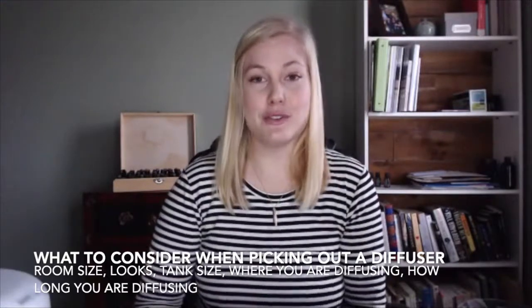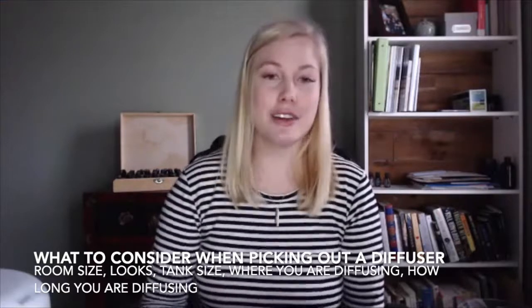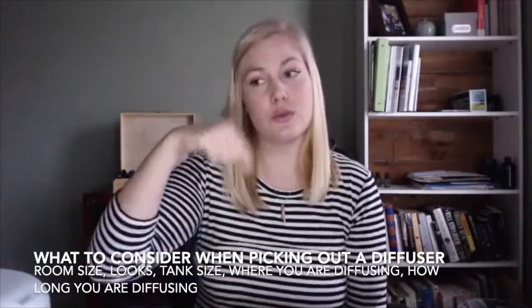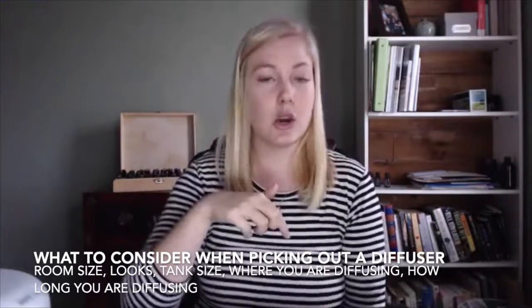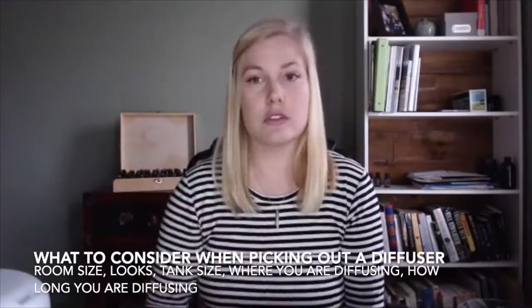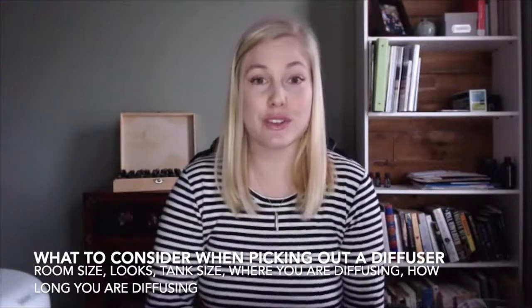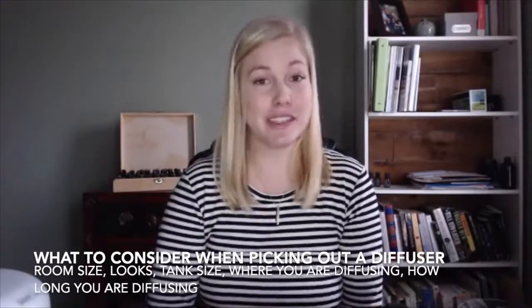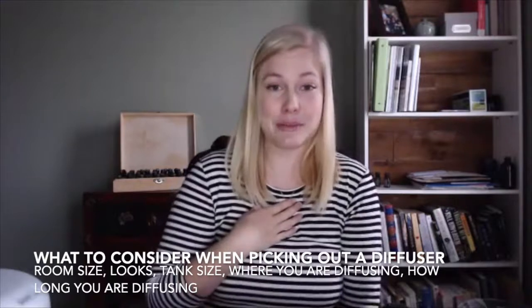You can get diffusers that go in your car. You can get ones that have a little reed or felt tip that go directly from the essential oil into the air without even using water. There are a lot of really wonderful options for diffusers. If you have more questions, please feel free to reach out to me, and I would be more than happy to help you on that.